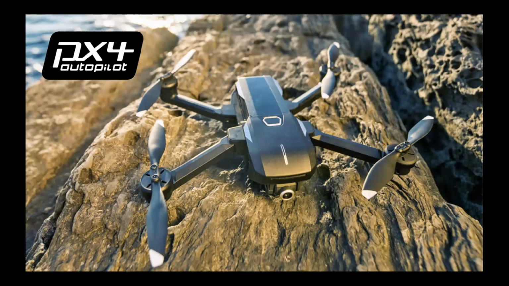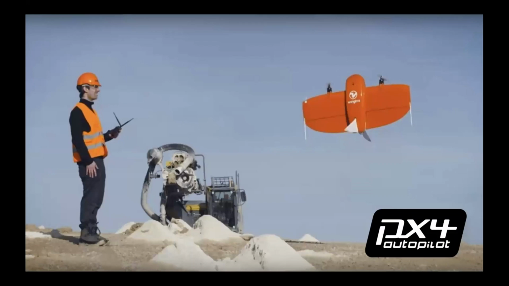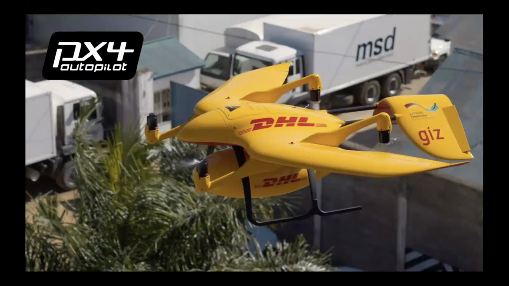We've seen in the last years a tremendous adoption of PX4 in consumer drones, like in this model from Yuneec, in commercial drones, like this model again from Yuneec, in vertical takeoff systems like the Wingtra 1, and even in advanced applications, which also could be powered by the SDK, like, for example, this cargo drone from JD.com or this cargo drone from DHL, which are new use cases.